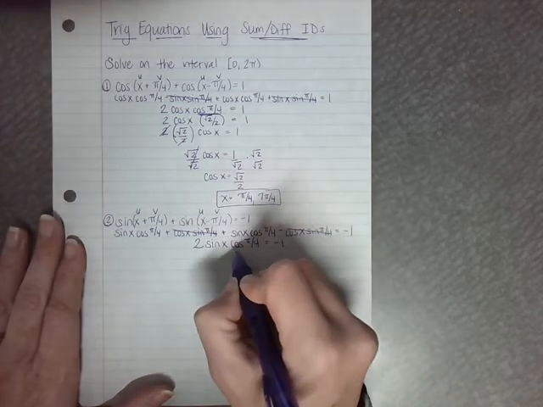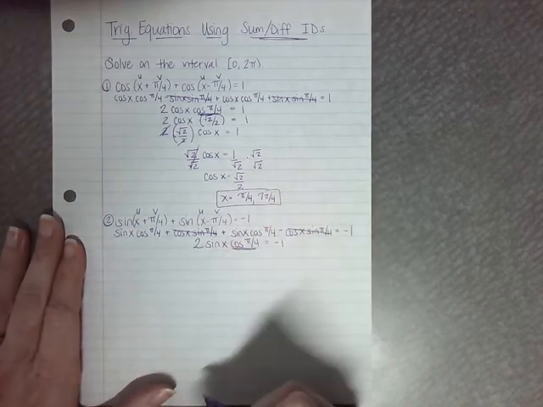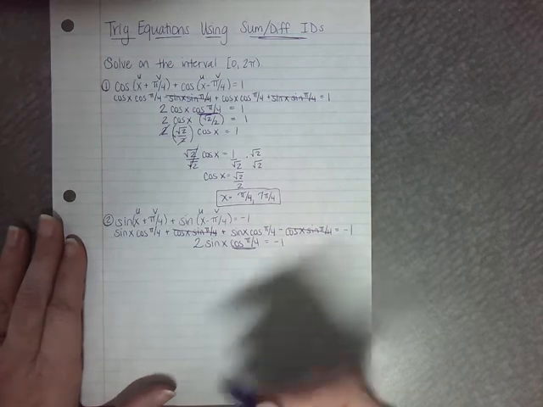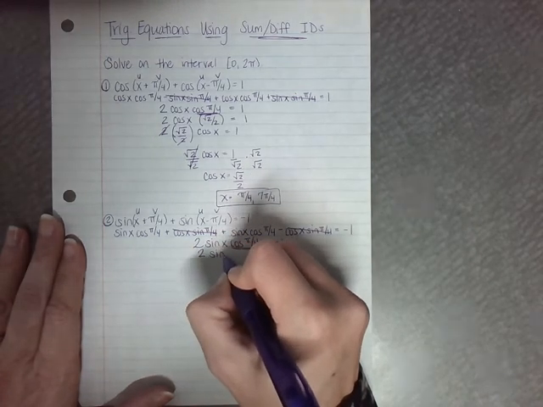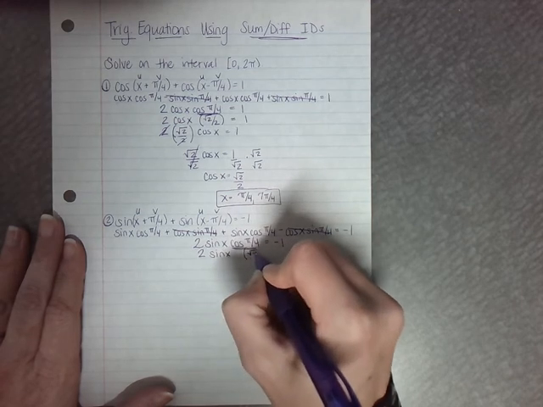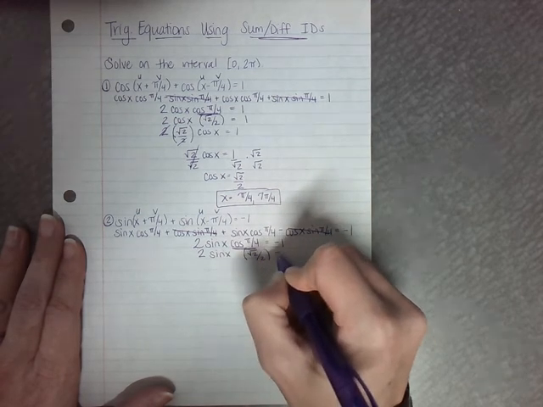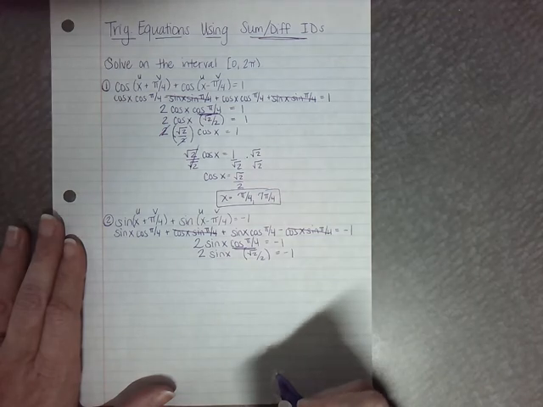And again, I'm going to use my unit circle to simplify that. The cosine of pi fourths is really square root 2 over 2, so I have 2 sine x times square root 2 over 2 equals -1.